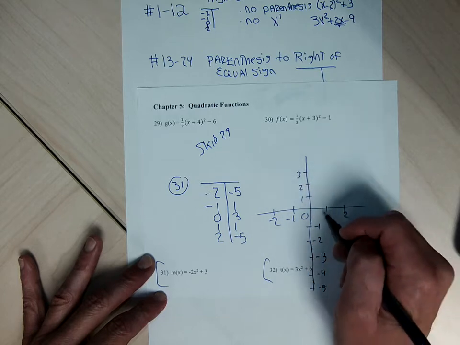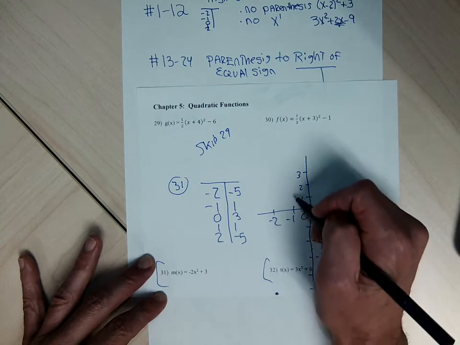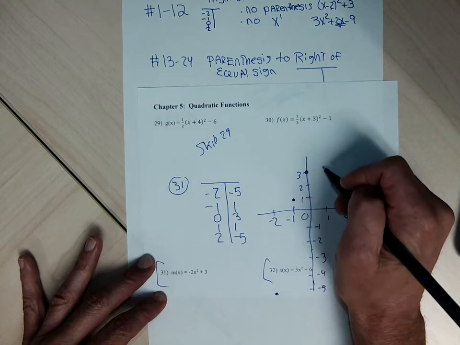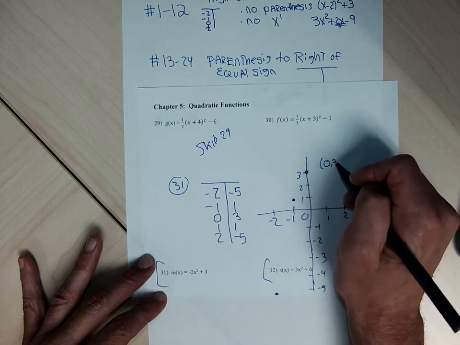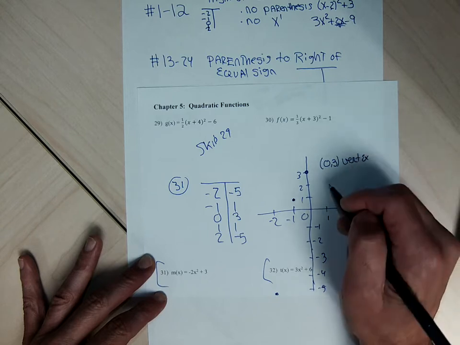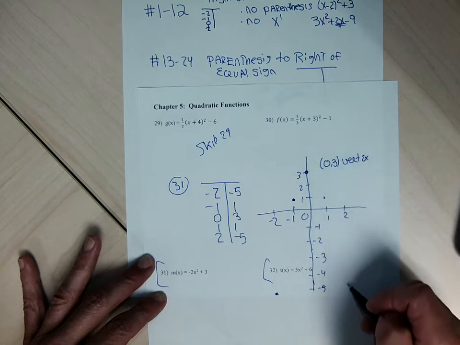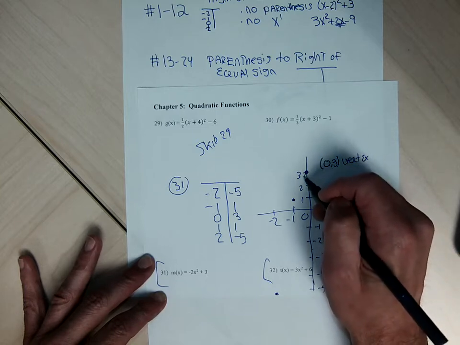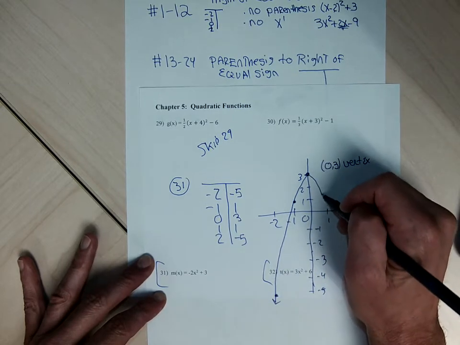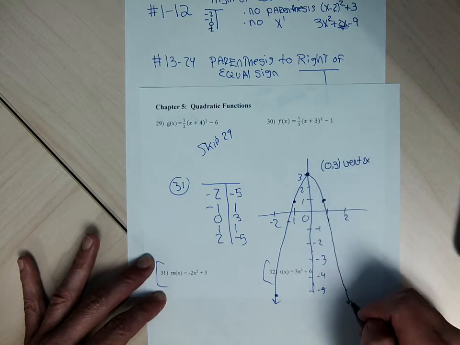First point, I just plotted -2, -5. Second point I just plotted. Third point is the vertex. I'm going to write it in and say it's the vertex. Fourth point I just plotted. Fifth point I just plotted. The negative in front of the parentheses makes this an upside down parabola. It makes the vertex a maximum point. The parabola is supposed to actually go through the points. It is kind of what it is.